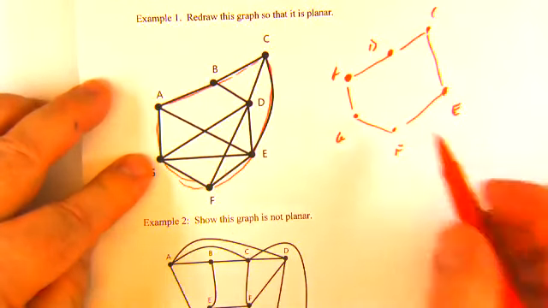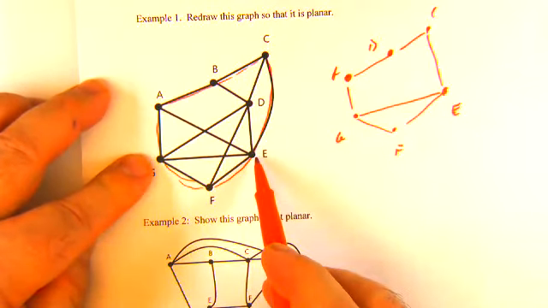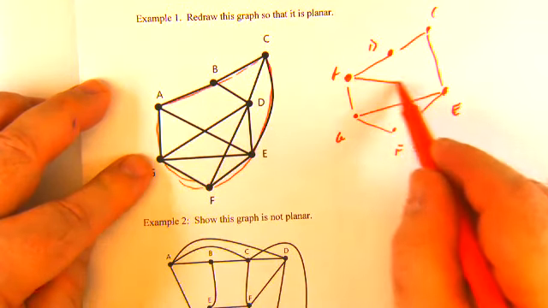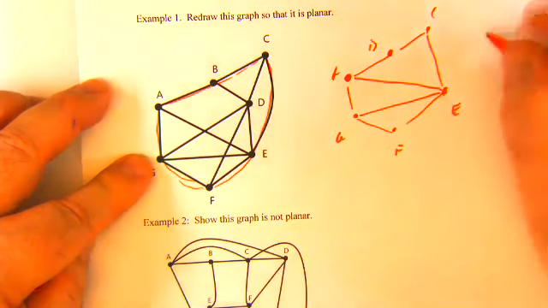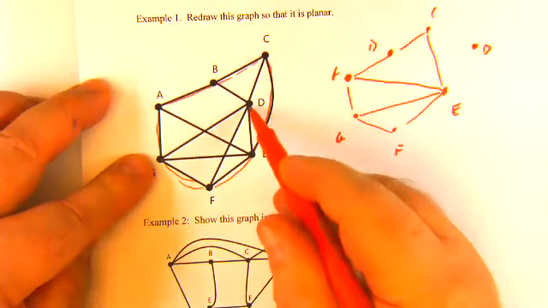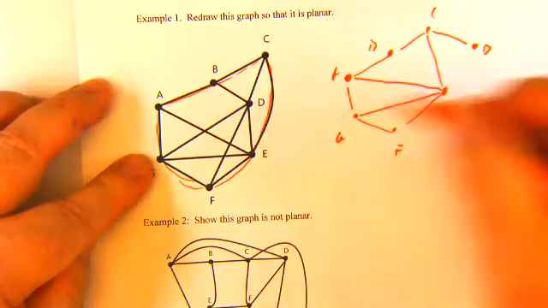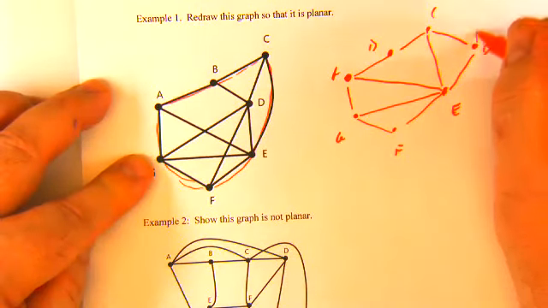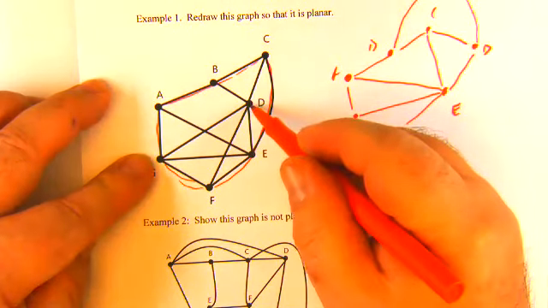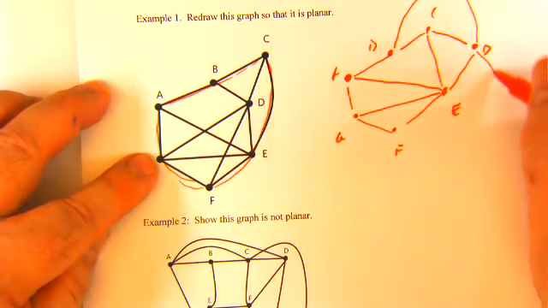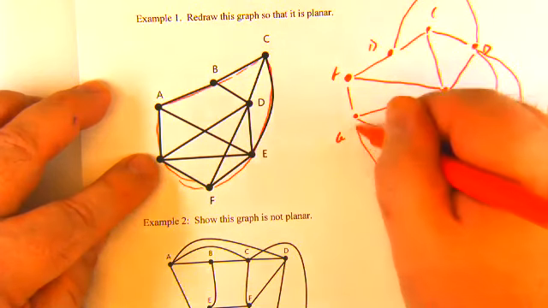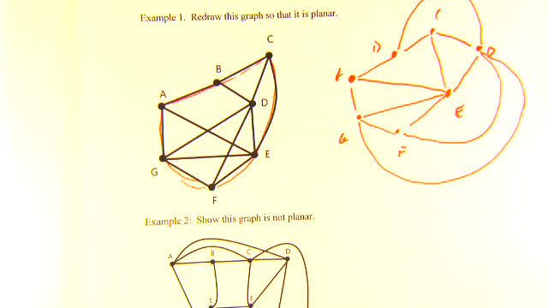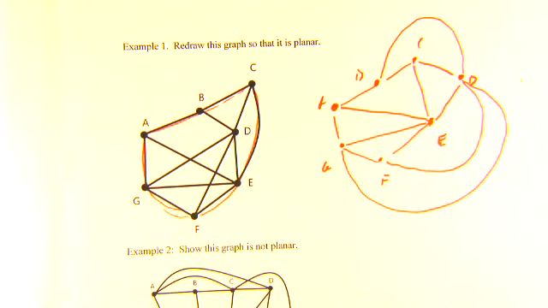G is connected to E inside, that's okay. And A is connected to E inside, and that's okay, right? But let's take D and put D out here. Now, where is D connected to? D is connected to C, D is connected to E, D is connected to B, but I can go around like this to get to B. D is connected to F and G, but I can do that and that. So now I've got two isomorphic drawings of the same graph, but I can redraw it without any crossings, and so that means it's a planar graph if you can move points around.